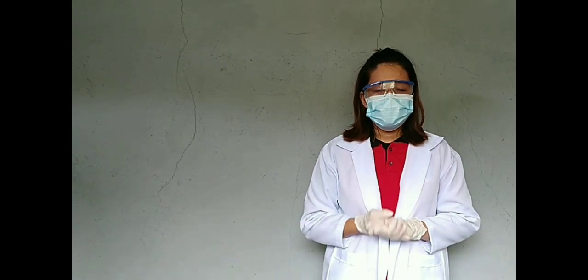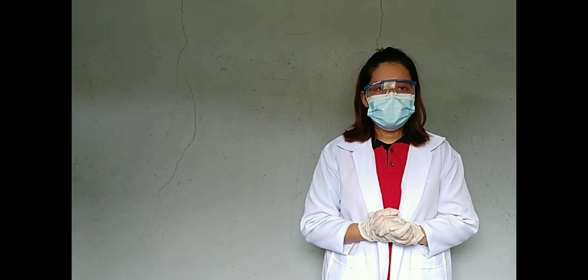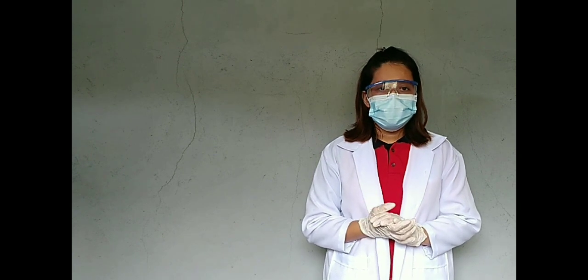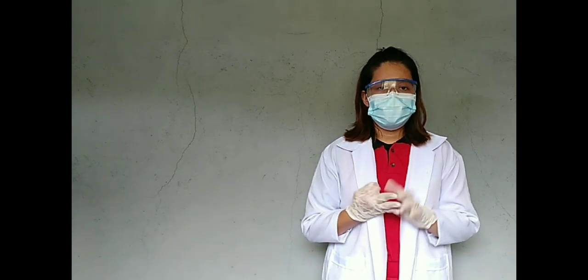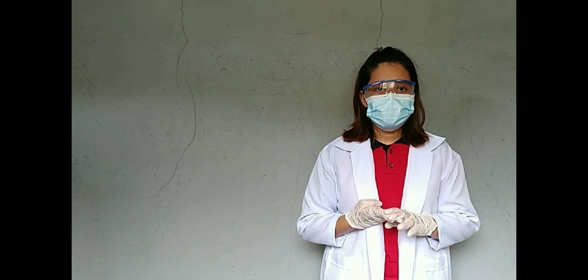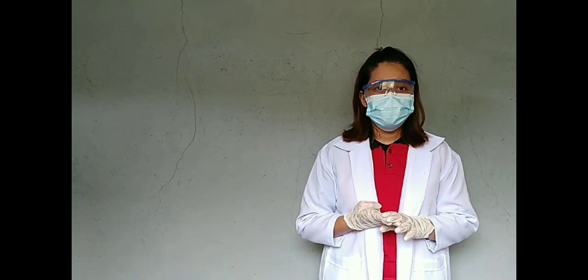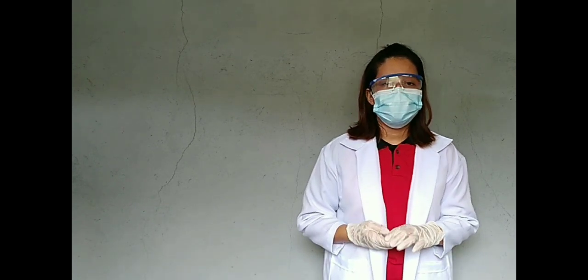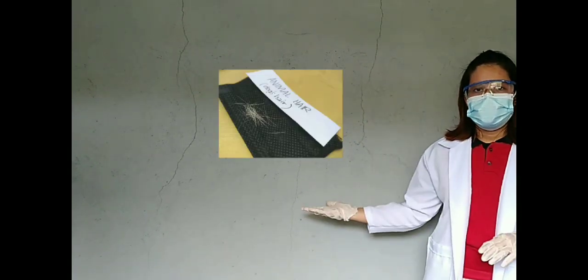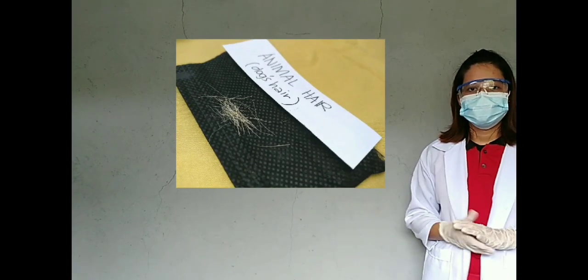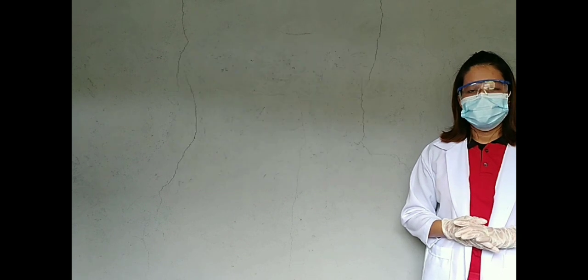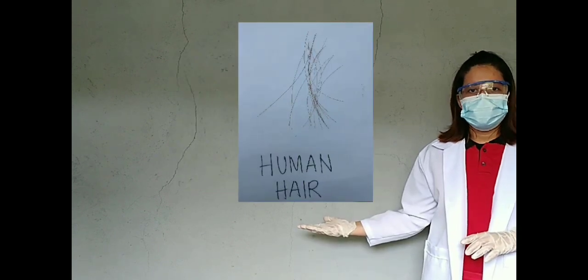In this activity, we'll be examining and determining the color, the texture, the appearance, and the length of animal hair and human hair. We have here the animal hair from a dog, and the human hair.